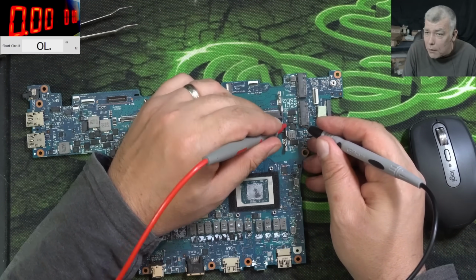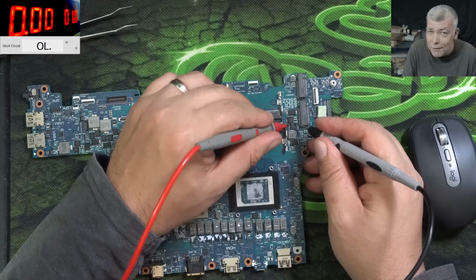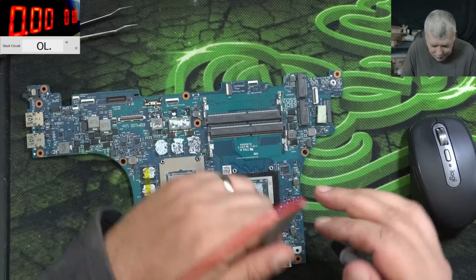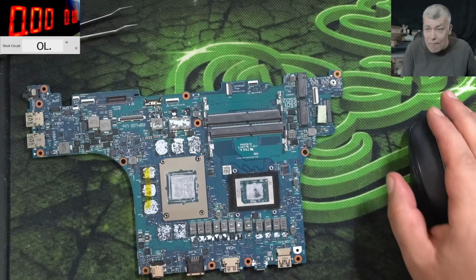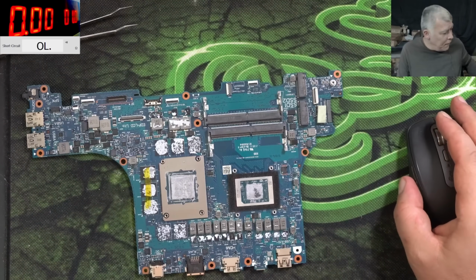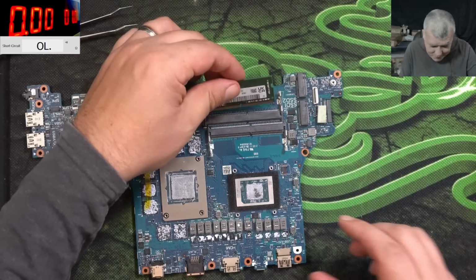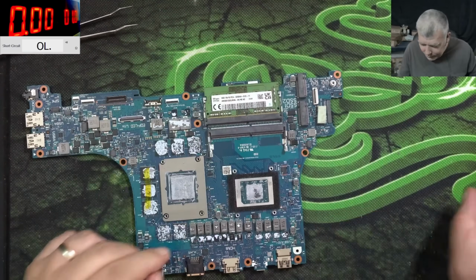It's not short anymore. Explain that. Huh? Why is it not short anymore? Hmm? You can't explain it, right? Yeah, I know. I know.